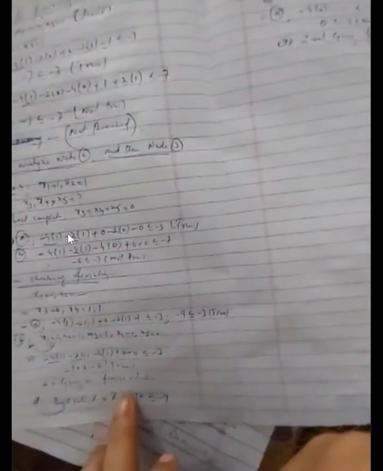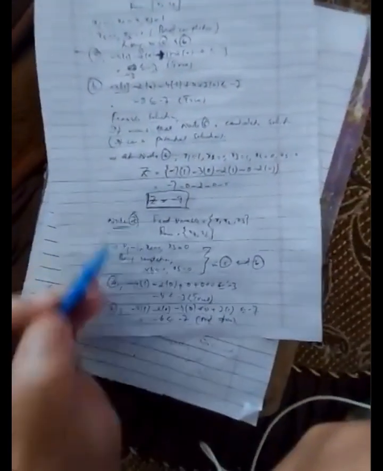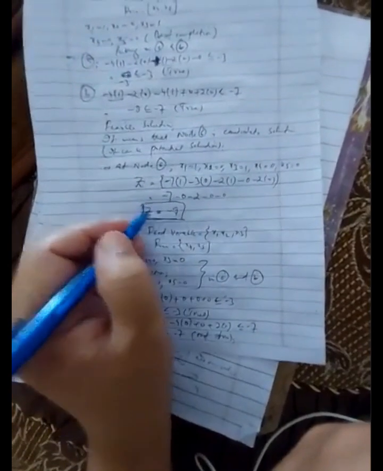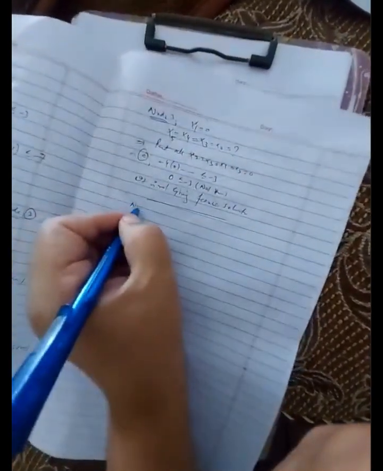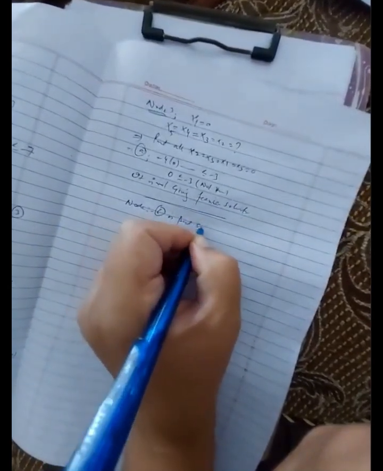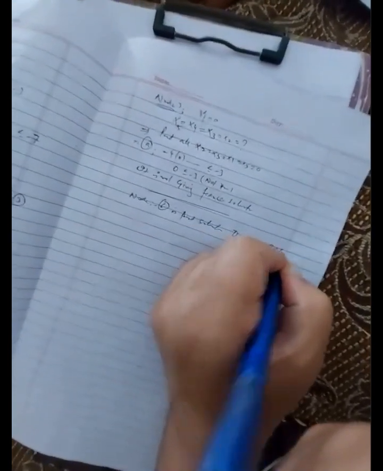And hence the two solutions that we get are 8 not 4, which is minus 10, and 8 not 6, which is minus 9. So minus 9 is better than minus 10. So not 6 is the best solution that we get.